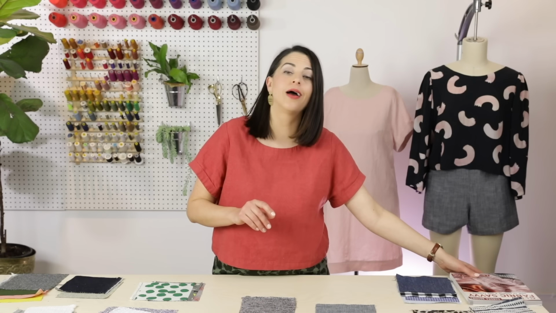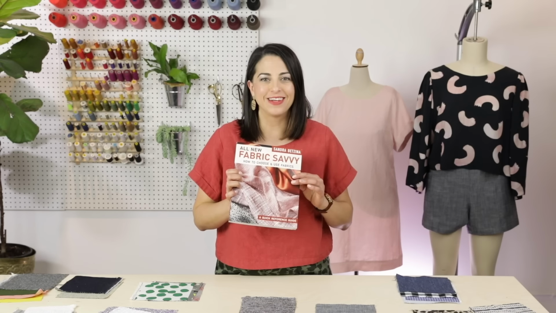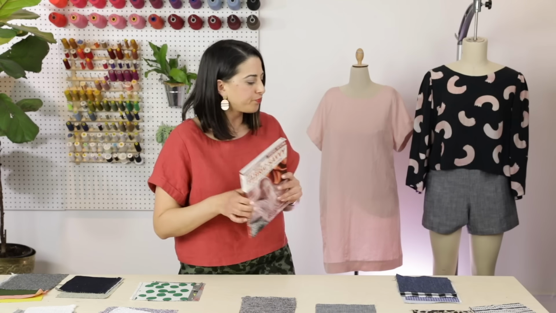I highly suggest just getting out there into a local fabric store and fondling as much fabric as possible to understand the characteristics better. I also highly recommend picking up the book Fabric Savvy by Sandra Betzina. This is an amazing resource, and I'm going to link to it in the notes.